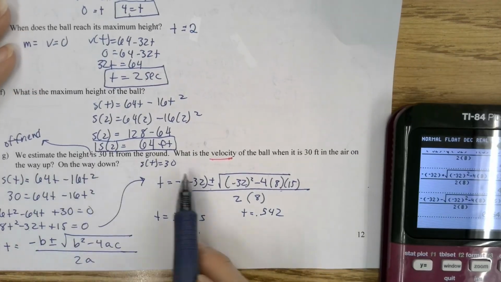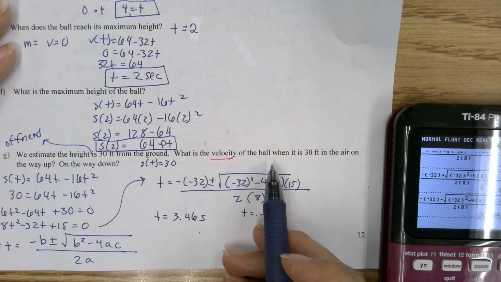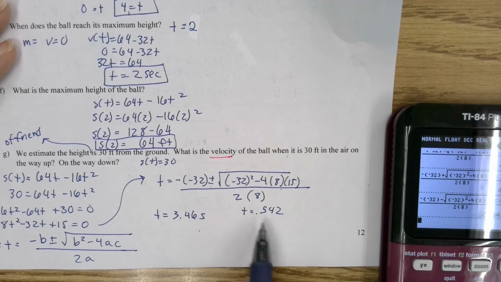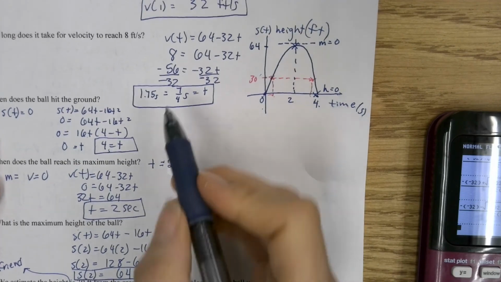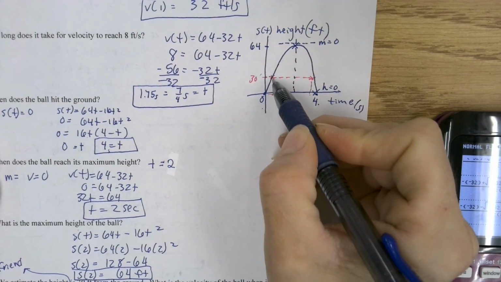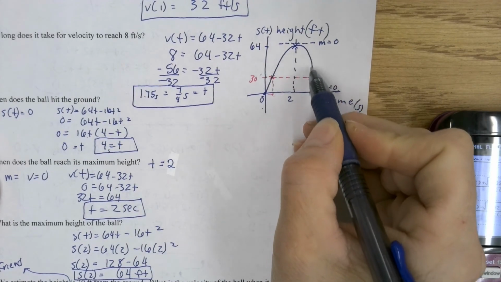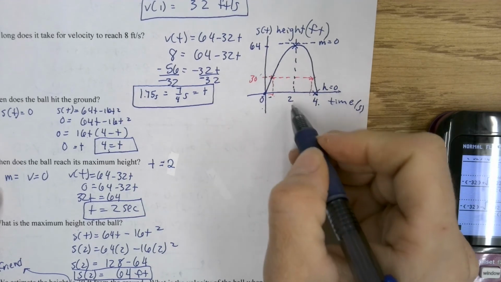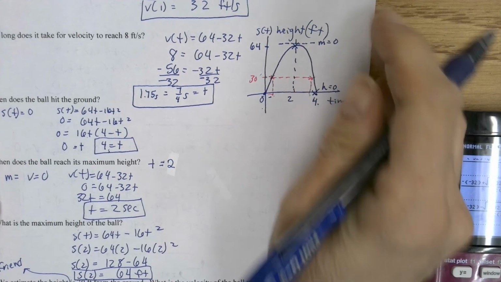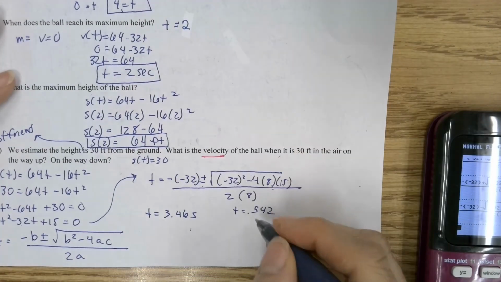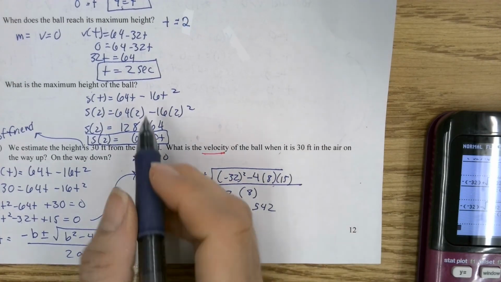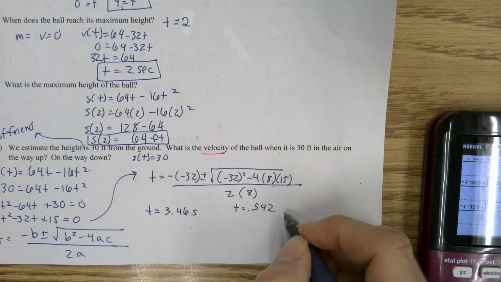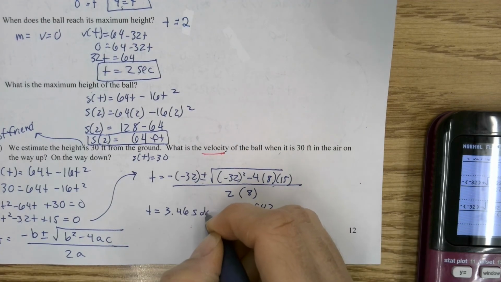Okay, so did I answer the question? Not yet. What is the velocity of the ball when it's 30 feet in the air on the way up and on the way down? So I just found the two time values. So the earlier time value is on the way up. The later time value is on the way down. So this is that 0.542 number. This is that 3.46 number. But I really want to find the velocity. So I'm going to go back up here. I'm going to grab my velocity formula and find both of those. Remember, this is on the way up. This is on the way down.